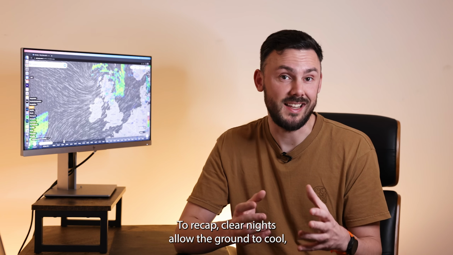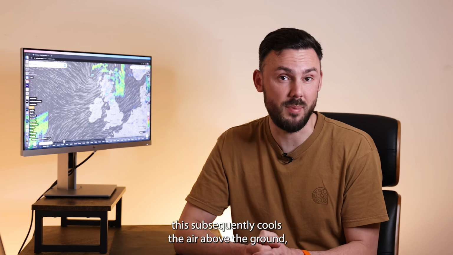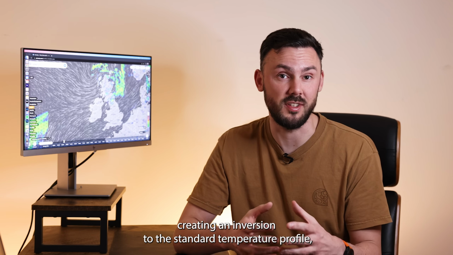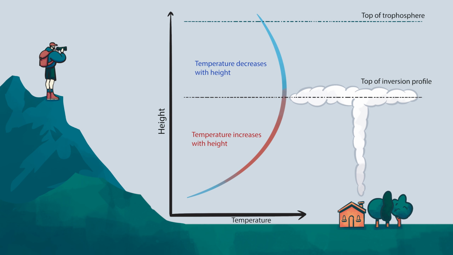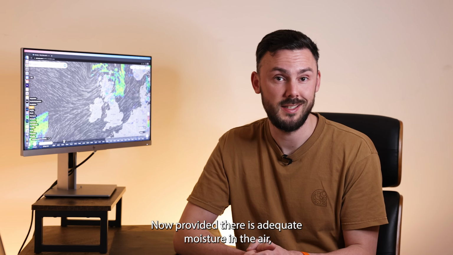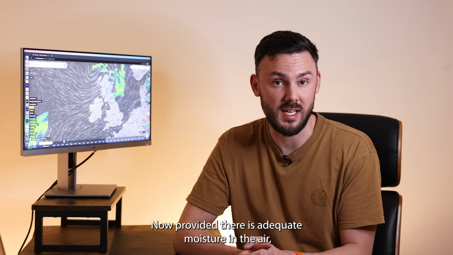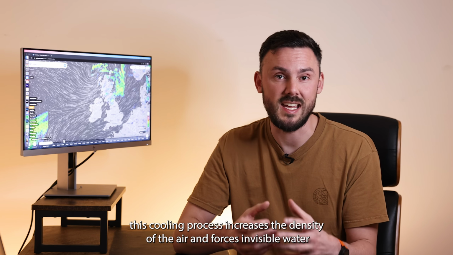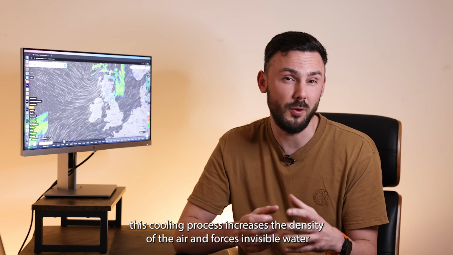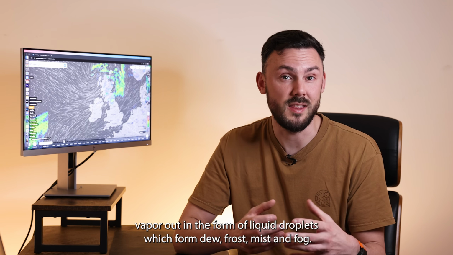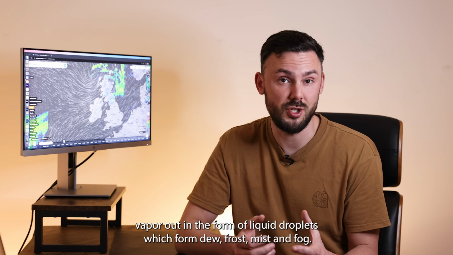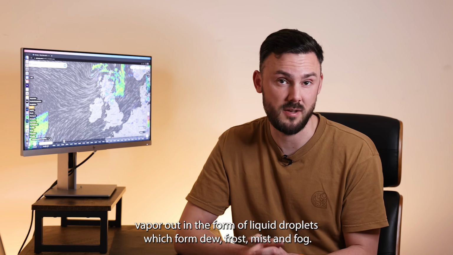To recap, clear nights allow the ground to cool. This subsequently cools the air above the ground, creating an inversion to the standard temperature profile, meaning it actually gets warmer with elevation, to a point. Now, provided there is adequate moisture in the air, this cooling process increases the density of the air and forces invisible water vapour out in the form of liquid droplets, which form dew, frost, mist and fog.